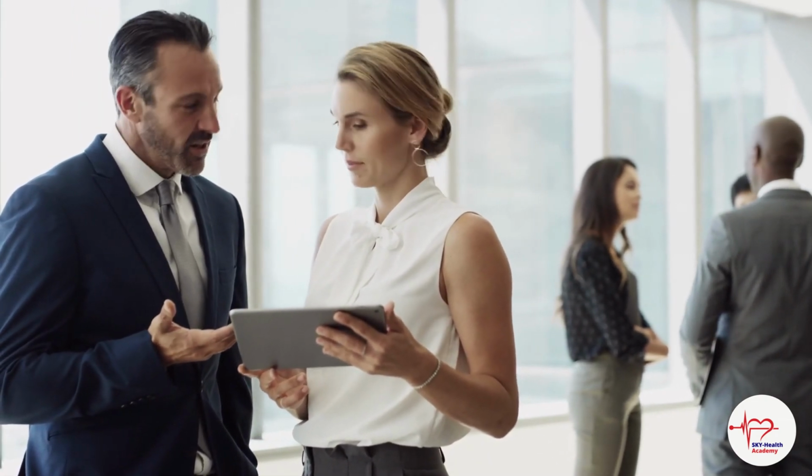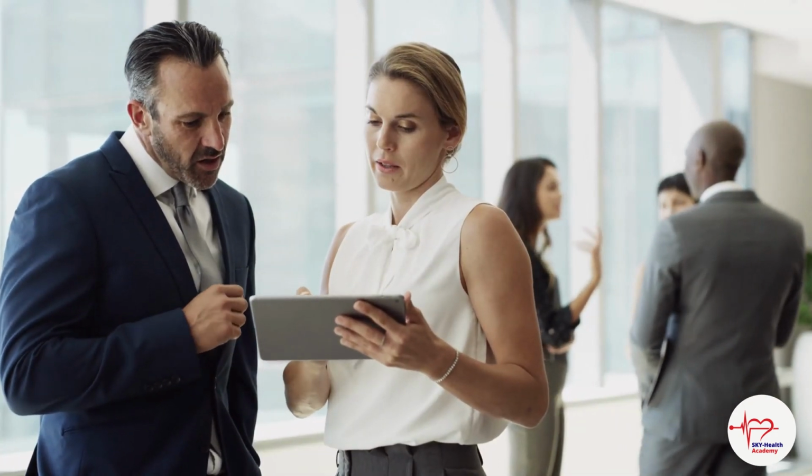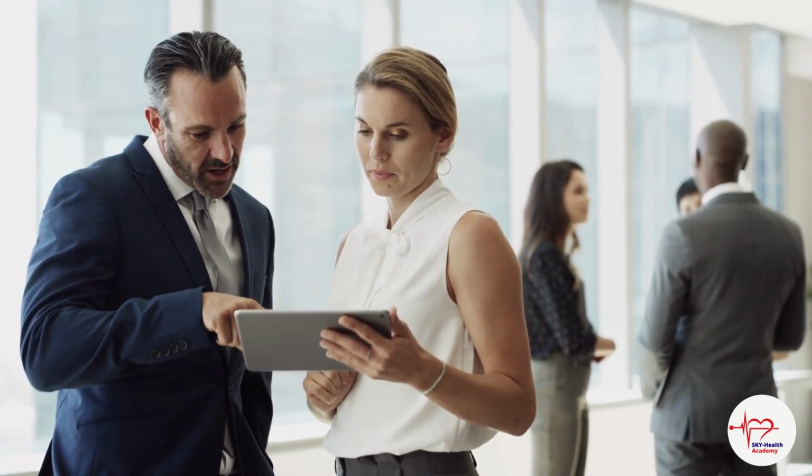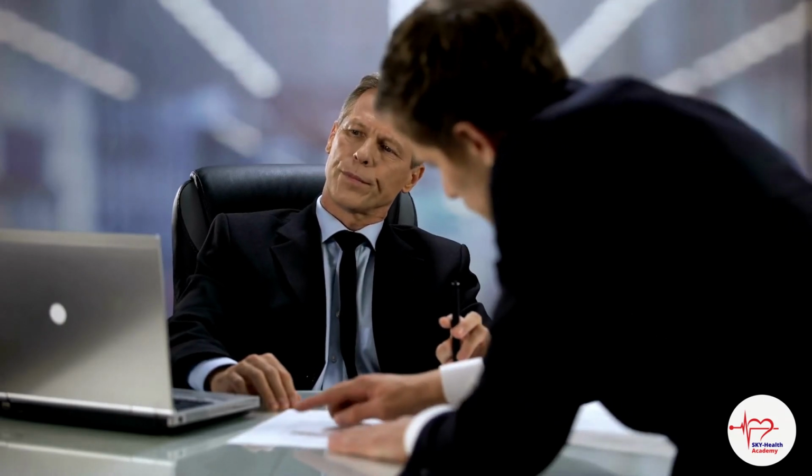Due to their deep knowledge and influential positions, key opinion leaders play a very important role in shaping medical opinions and driving innovations. Also, they play a very important role when it comes to influencing other peers and the broader healthcare community. So, they are invaluable partners in advancing patient care and therapeutic innovation.